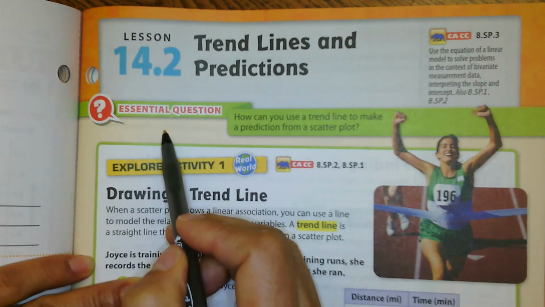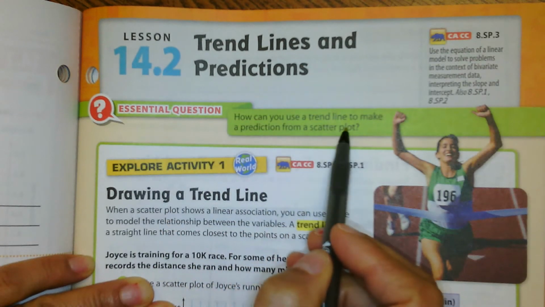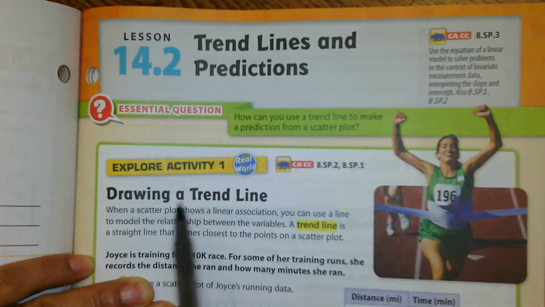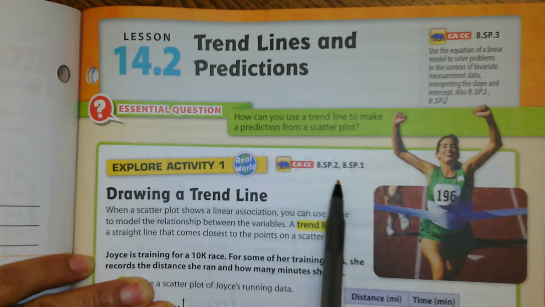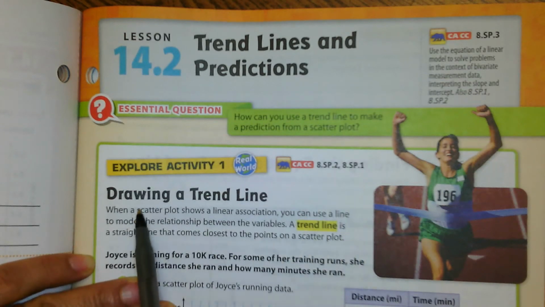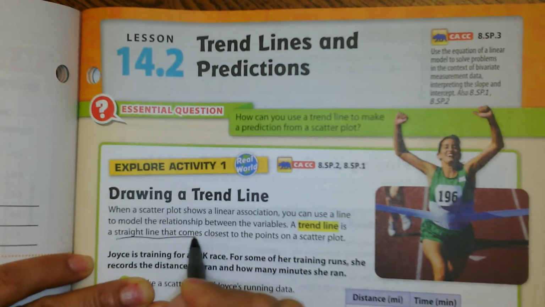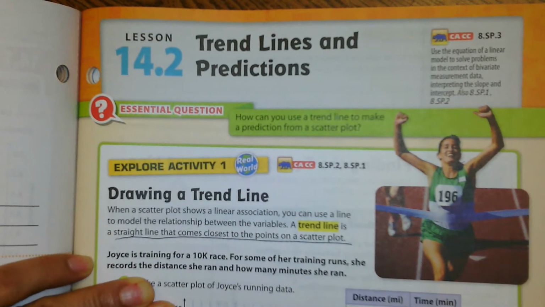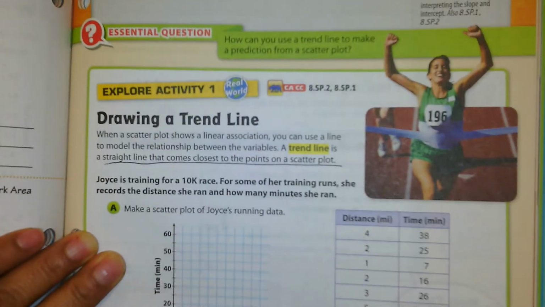Okay. So the essential question is, how can you use a trend line to make a prediction from a scatter plot? And this is explore activity number 1 that deals with statistics and probability, standard number 1 and number 2, and drawing a trend line. So you're going to be drawing a trend line. When a scatter plot shows a linear association, you can use a line to model the relationship between the variables. A trend line is a straight line, underline it, a straight line that comes closest to the points on a scatter plot.